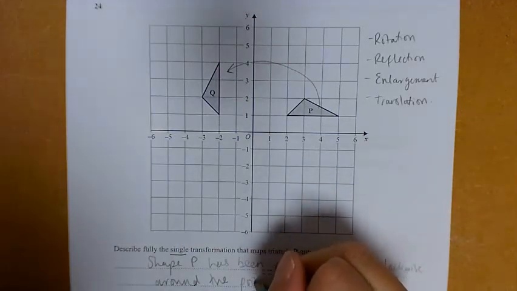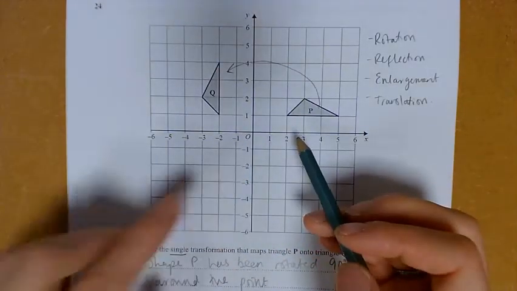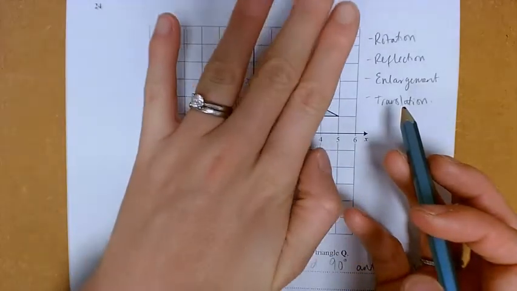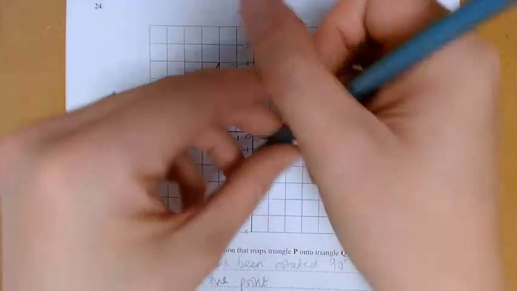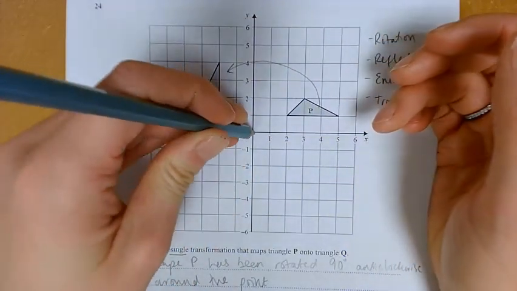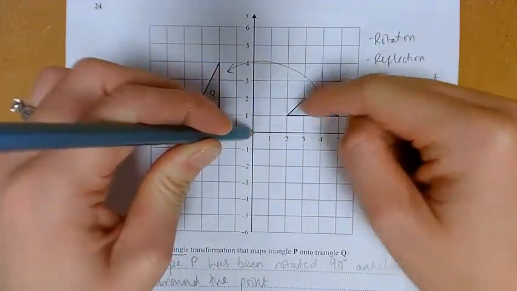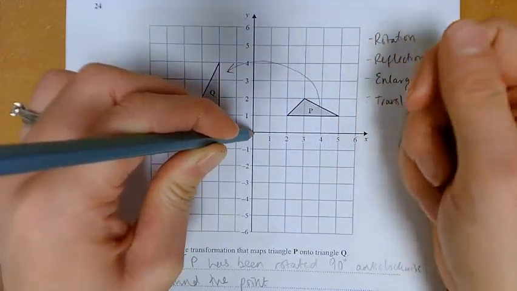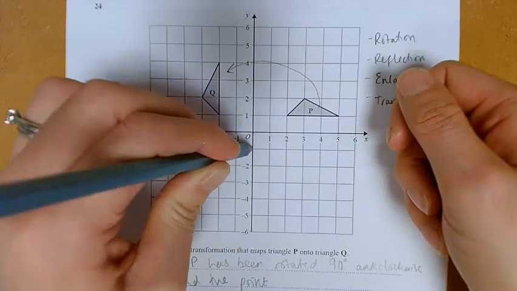So around the point. Now, normally it's the origin, and in the exam you'd have tracing paper. And you're going to put your tracing paper over the top, and you're going to put your pen on the point. I always try the origin first. Draw around P on your tracing paper, and then spin it and see if it lands on Q, and it won't on that point. Actually, it's going to be this point here.